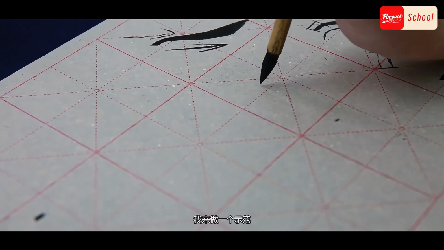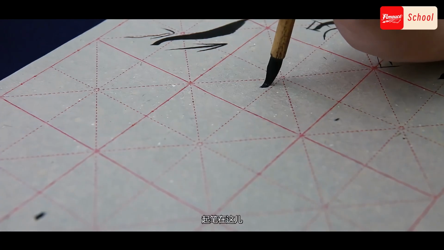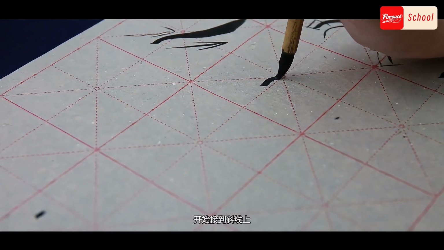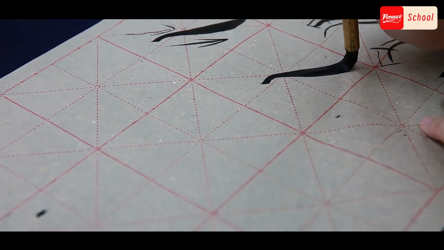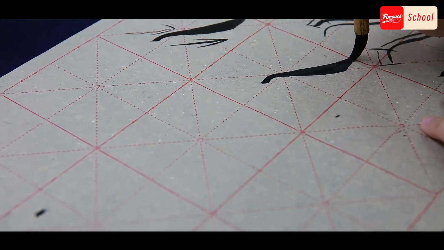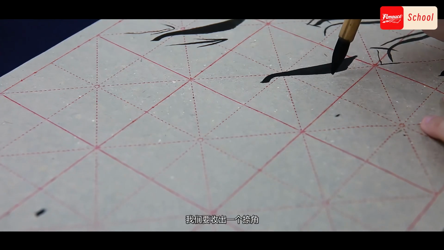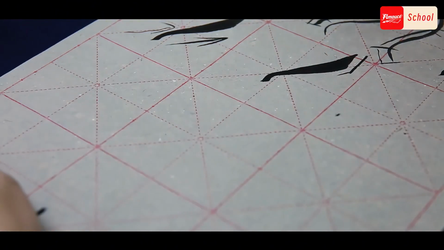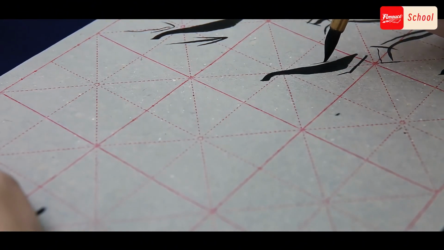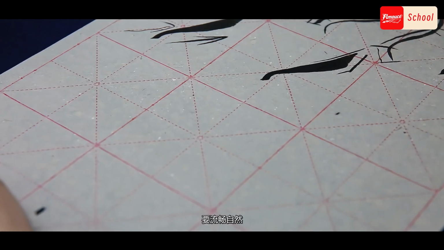Let me give you an example. Start here and connect to the horizontal diagonal along the diagonal. And then lift the pen up. We should write a Na stroke. The upper line should be smooth and natural.